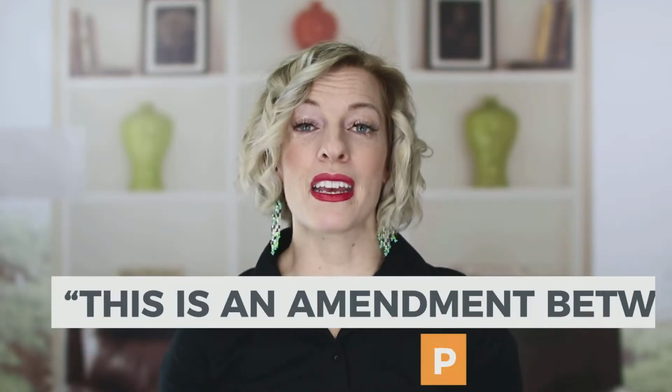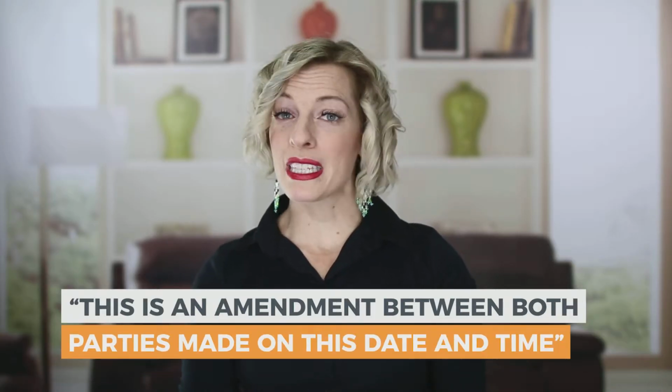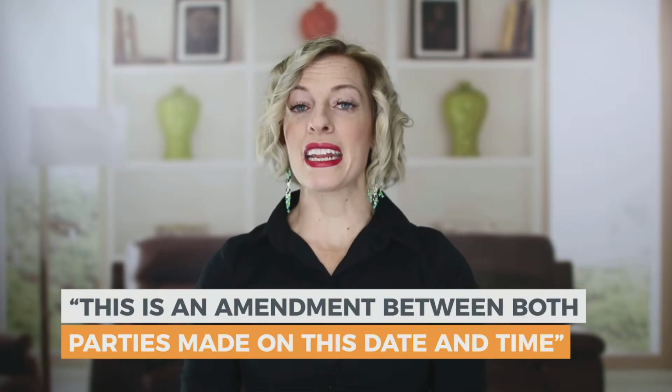So what you're going to need to do when you need to make a contract amendment is create a document that says this is a contract amendment, or an amendment to the contract previously signed on this date at this time between these two parties. This is an amendment. I'm going to say that again, an amendment between these two parties, or these several parties, made on this date and this time.